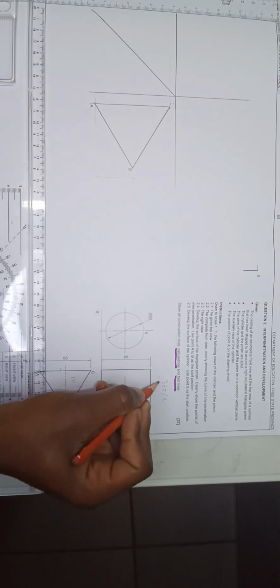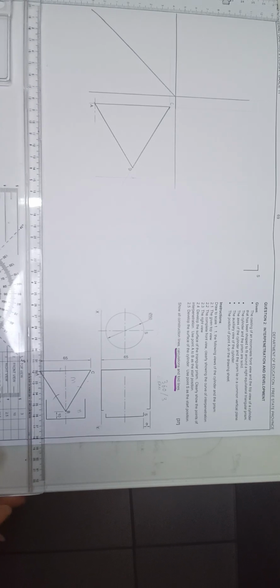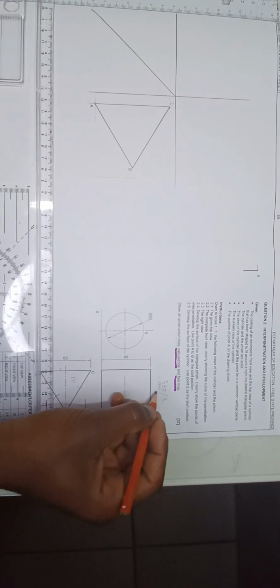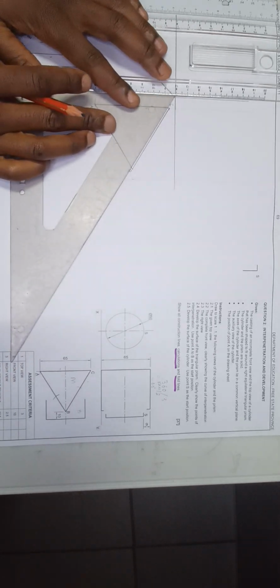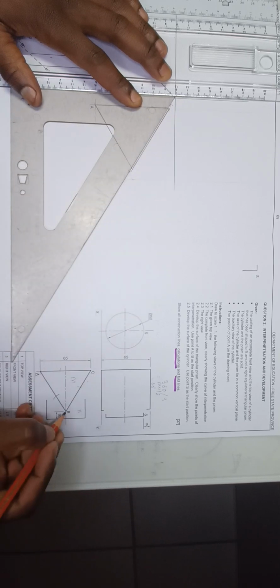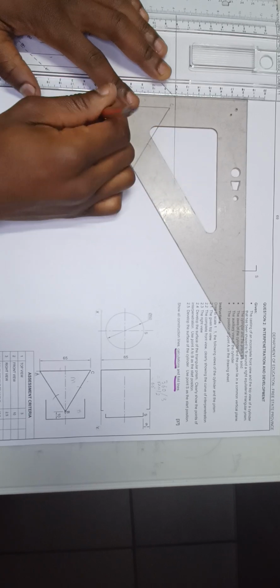So 360 divided by 3 gives me 120. You can see from your protractor that 60 is underneath 120, so you can simply say 120 divided by 2, it will give you 60. Hence, from point C and point A, we'll need to use angle 60. Using angle 60 from point C, you will get an apex B, and also from point A.